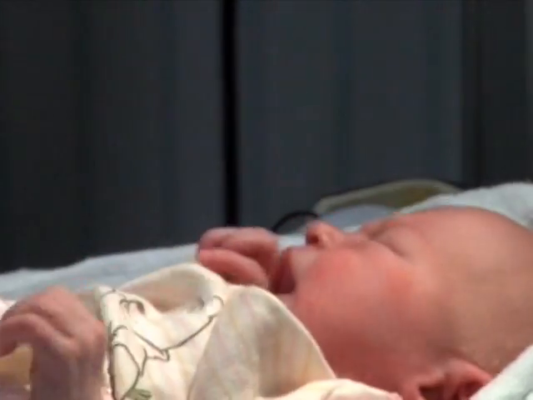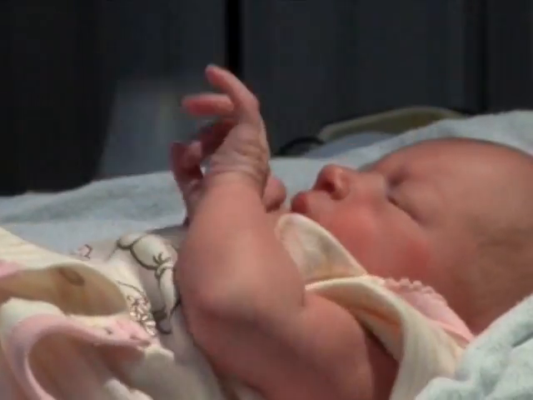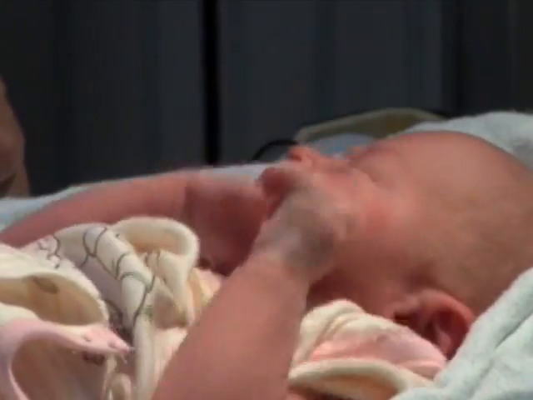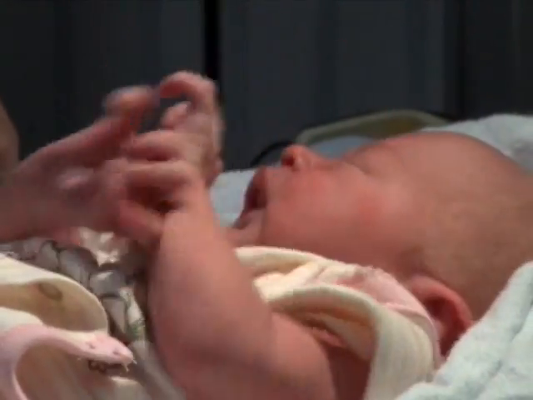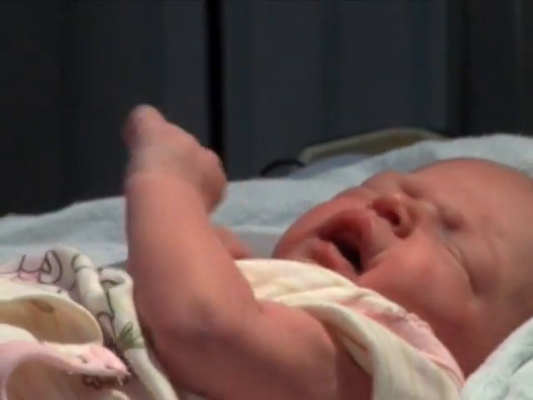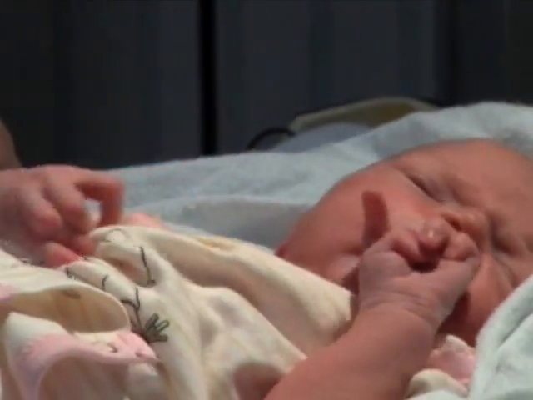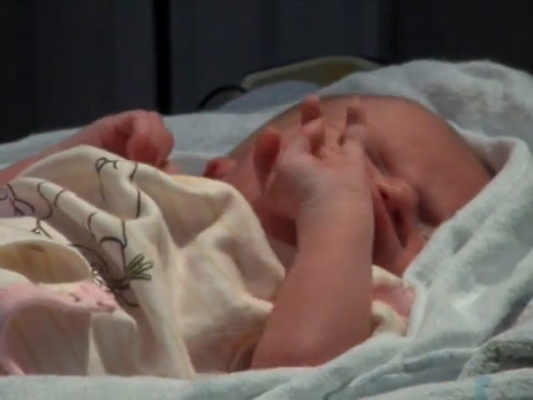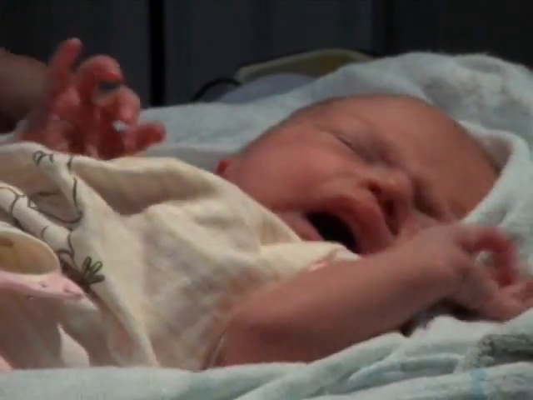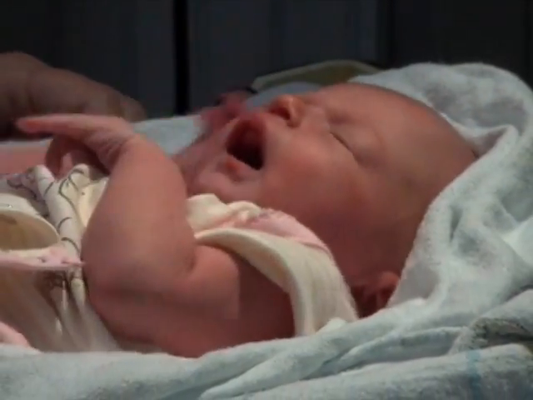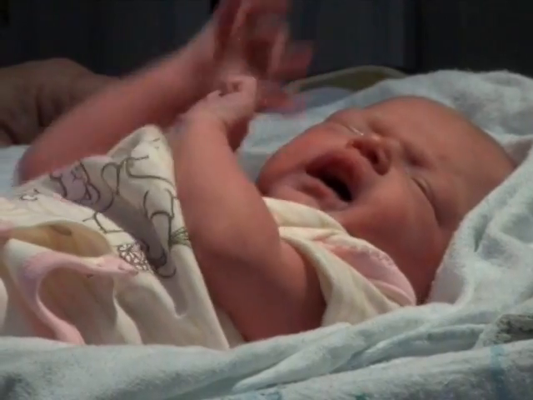I'm just going to leave her a second to see if she'll self-console at all. So we're not disturbing her right now, we're giving her an opportunity to see if she can self-console. And for continuous crying, we want to look to see how long it takes for her to self-console and look for the longest period of crying that she has. Normally babies will self-console in about 15 seconds, but you can see that she's not able to do that.